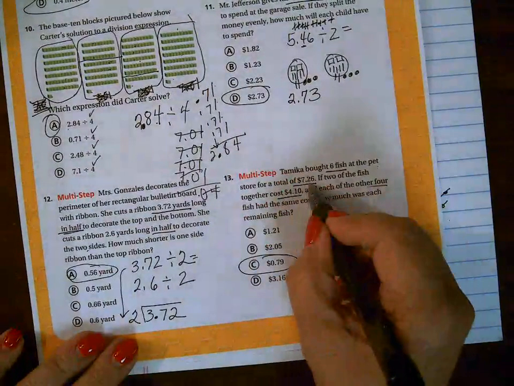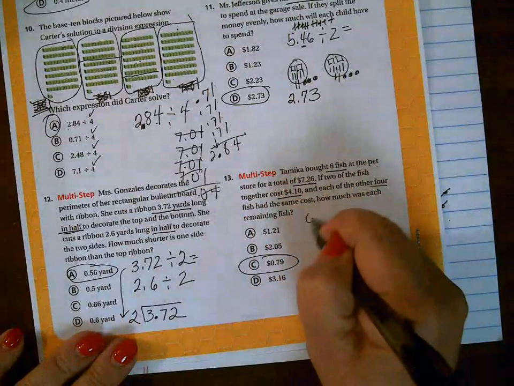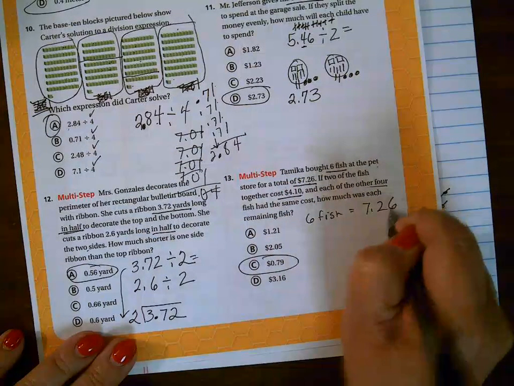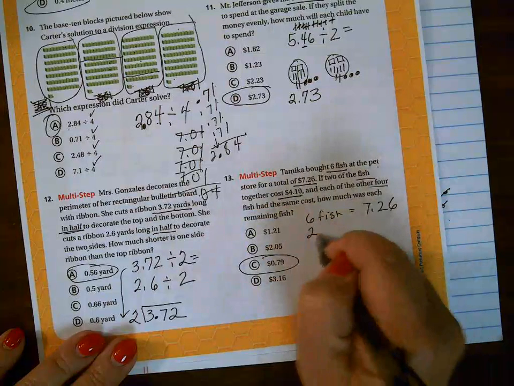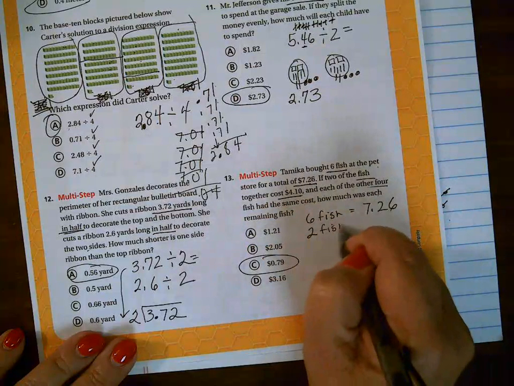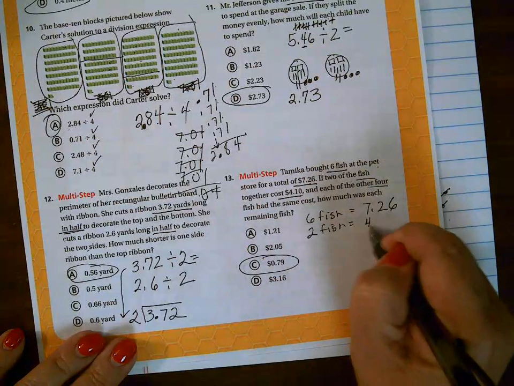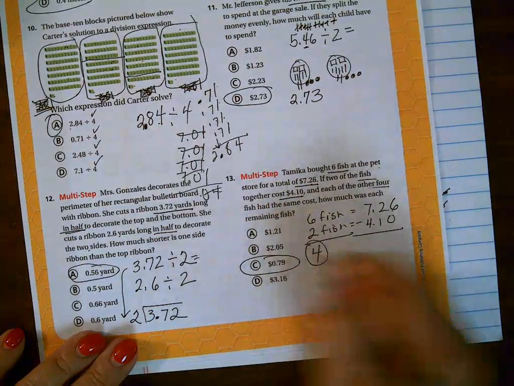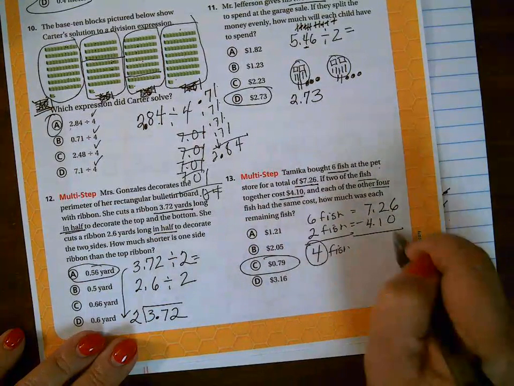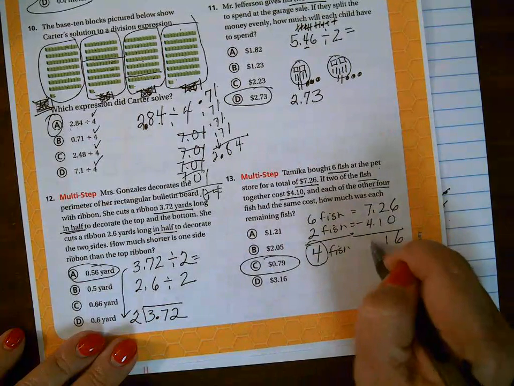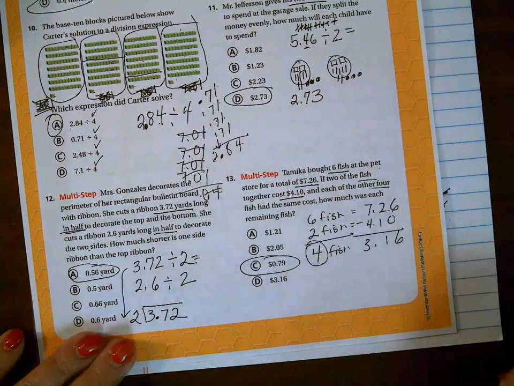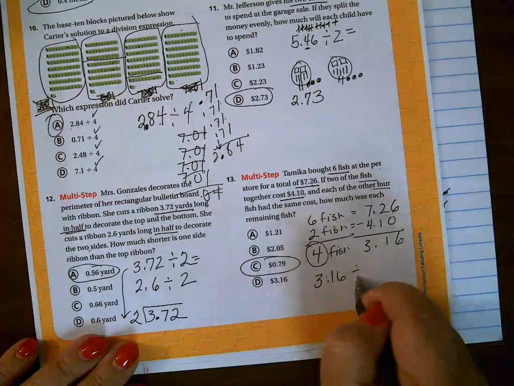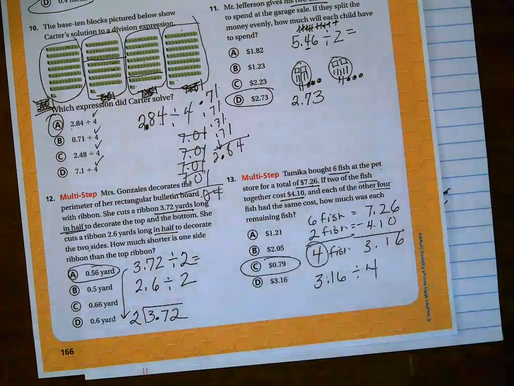Okay, so again, you were going to take your total. You have 6 fish. That equals $7.26. You already bought 2 fish that cost together $4.10. So you subtract that out. Now you have 4 fish left that have a total cost of $3.16, and so now you need to divide that.